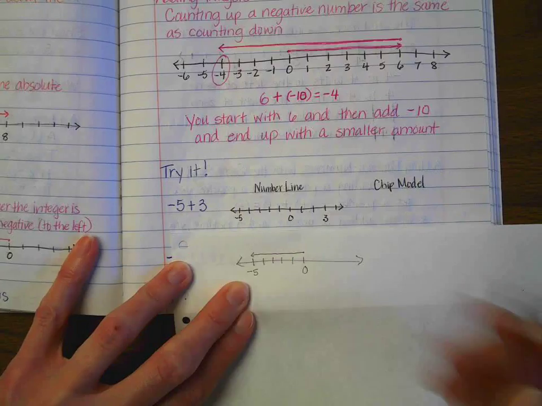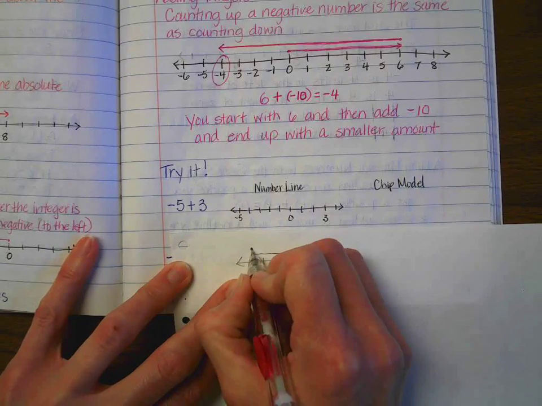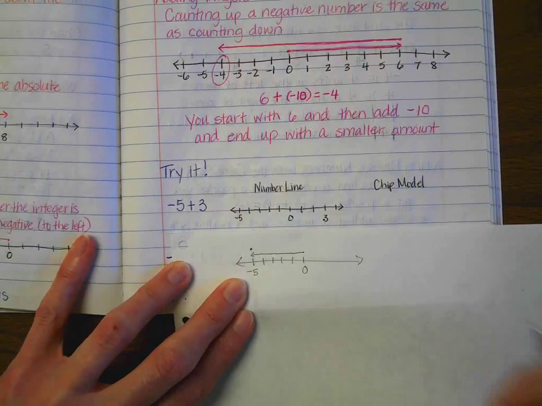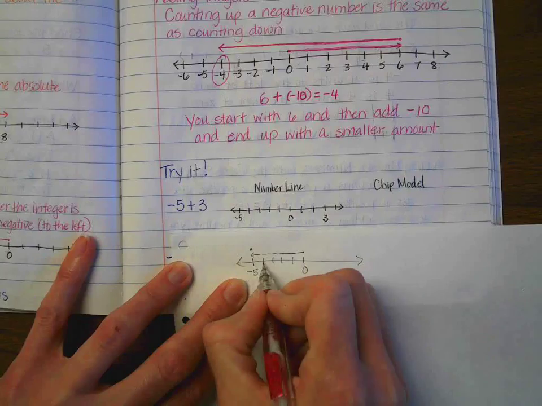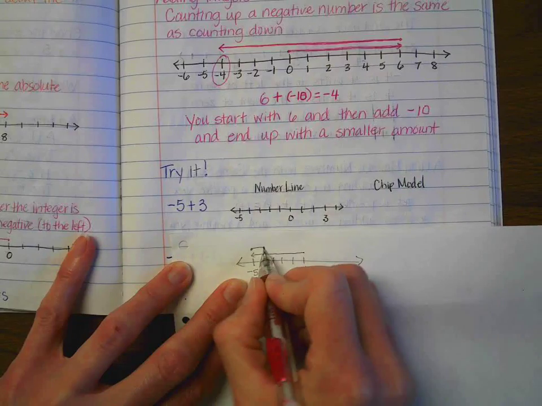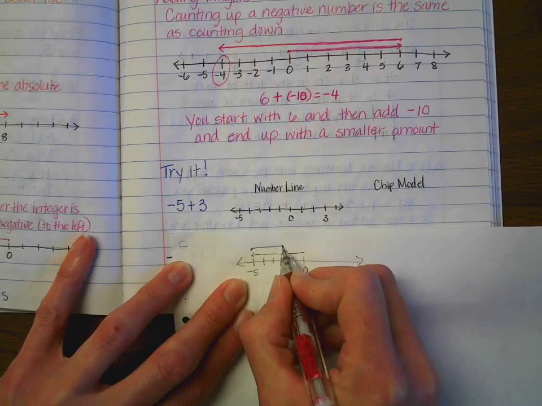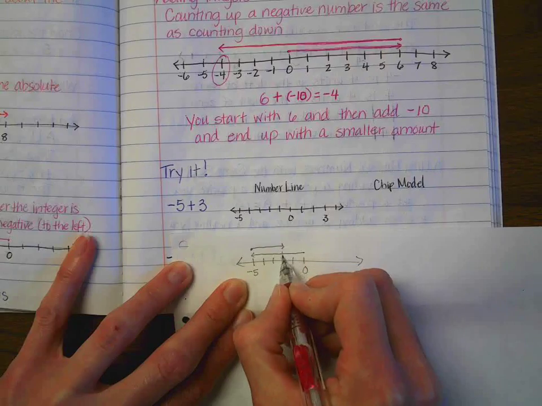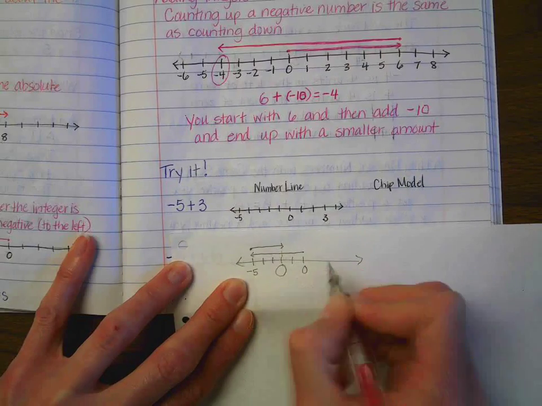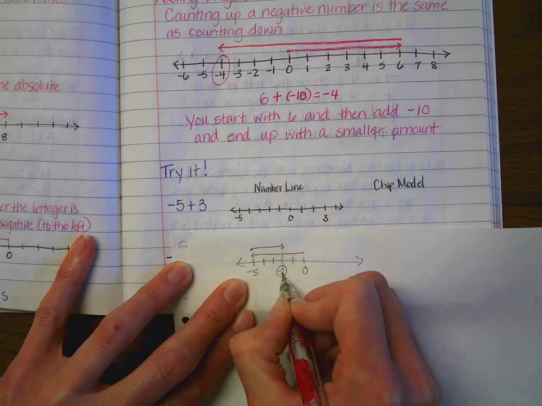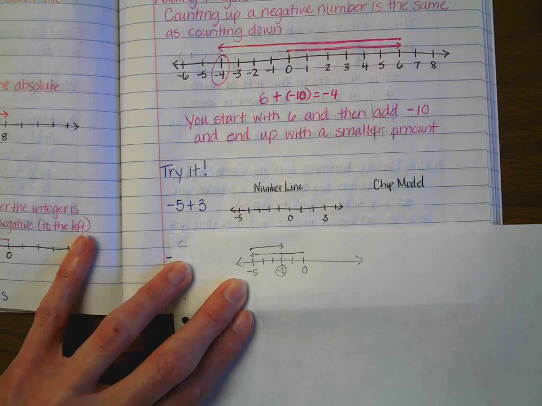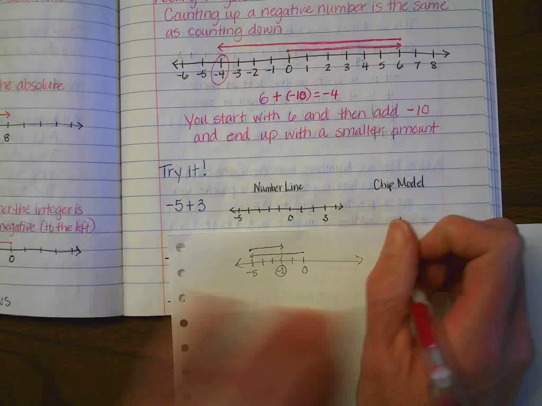And then it says plus a positive 3. So we start right where our arrow stopped. And this time we're adding a positive. So which way does the arrow have to go? The arrow has to go to the right 3 times. So we're going to go 1, 2, 3. And this is where we stop. You circle the number you stopped on, so that happens to be negative 2. So the answer on that one would be negative 2.